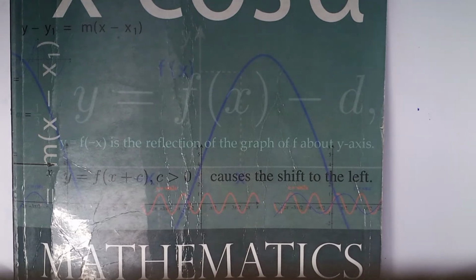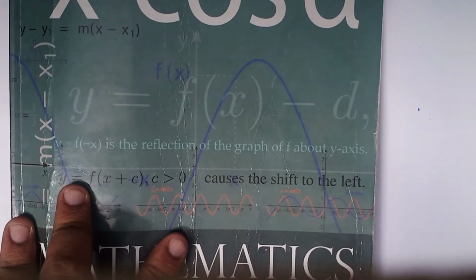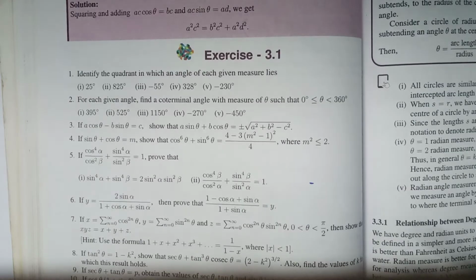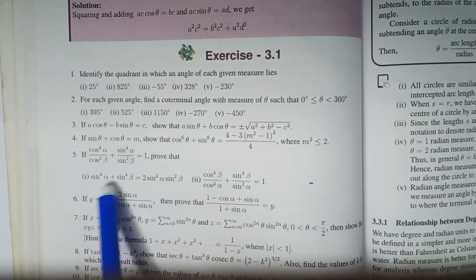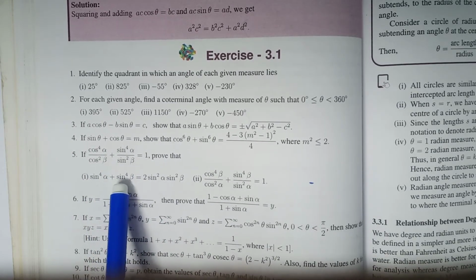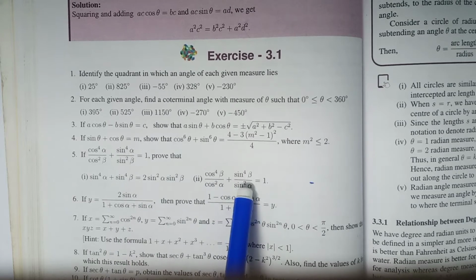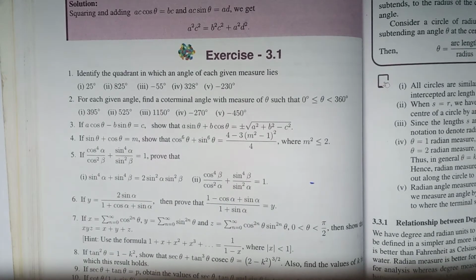11th Standard Mathematics, Chapter number 3, continuation of exercise 3.1. Now problem number 5. This is a given condition. We have to prove these two results.